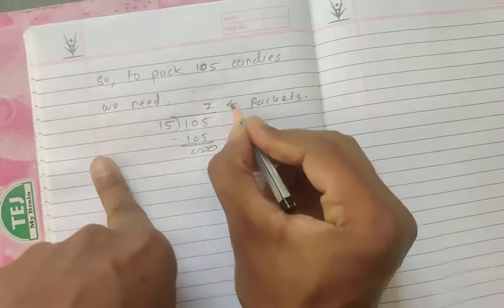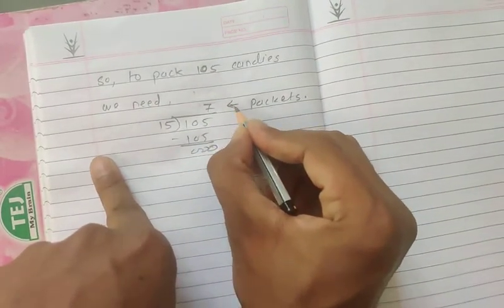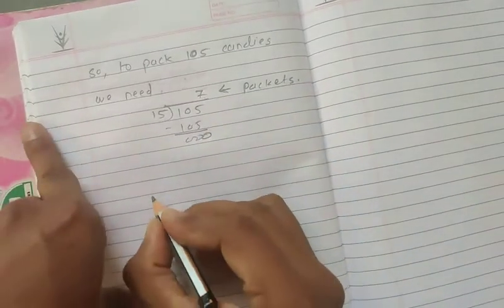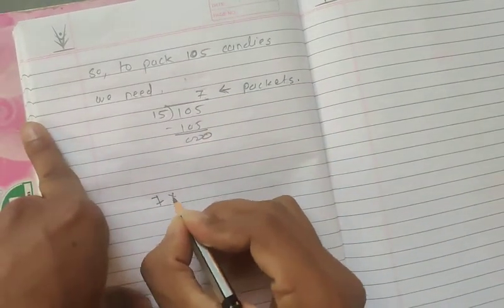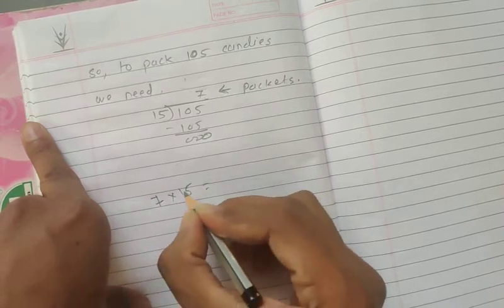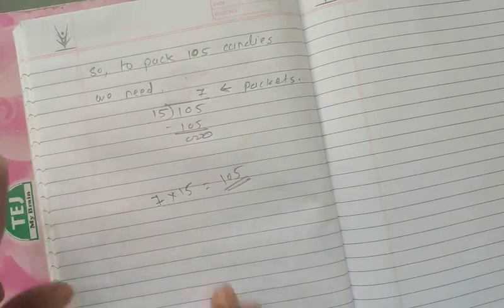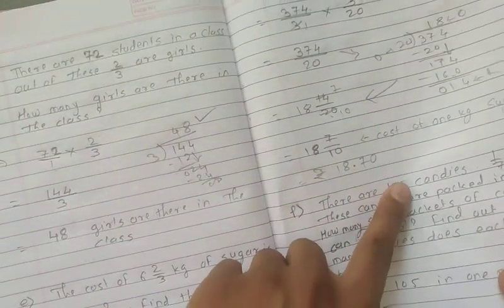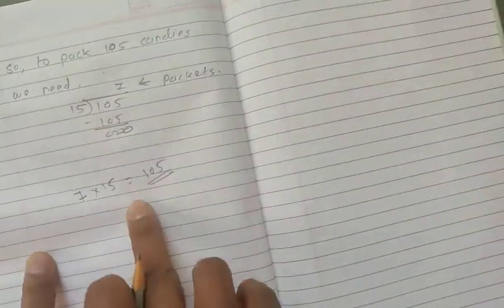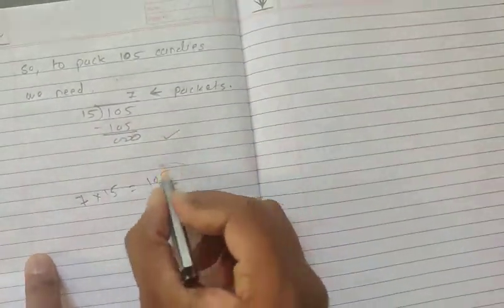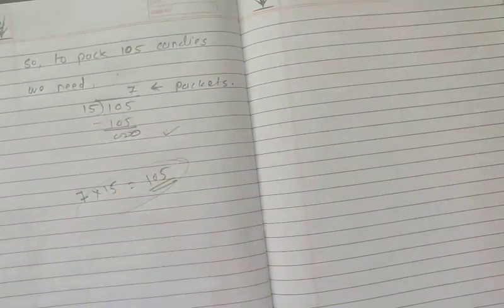So how many packets will be there? 7 packets will be there, and in each packet 15 candies will be there. Means if you multiply 7 packets by the candies in each packet, how many candies will be there? 15. 15 7s are 105. Right? That is the total number of candies. So our answer is correct. So still here you have to write. Okay, don't write this one. This is how you have to cross check.